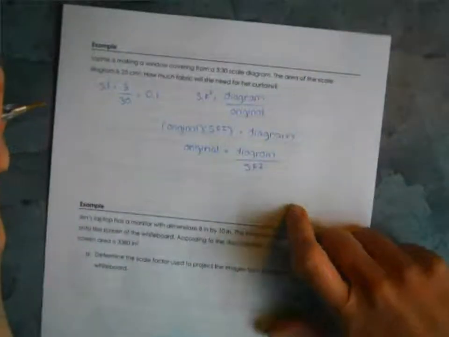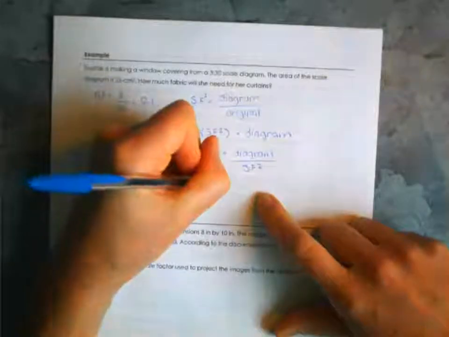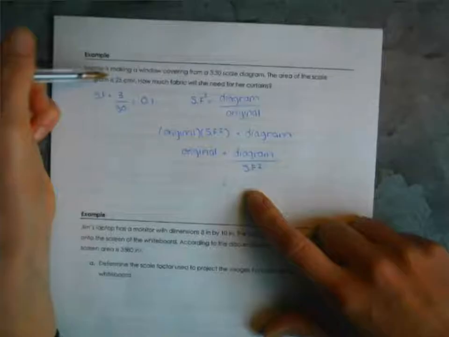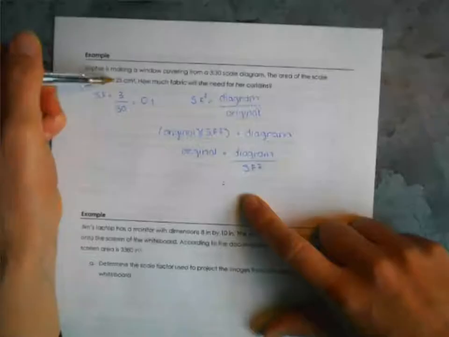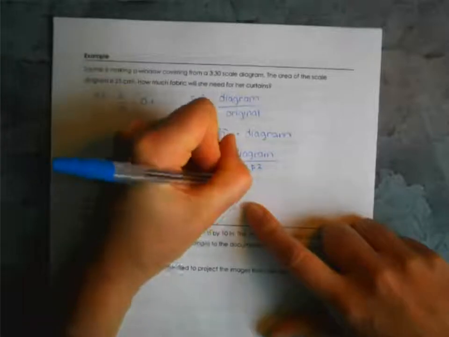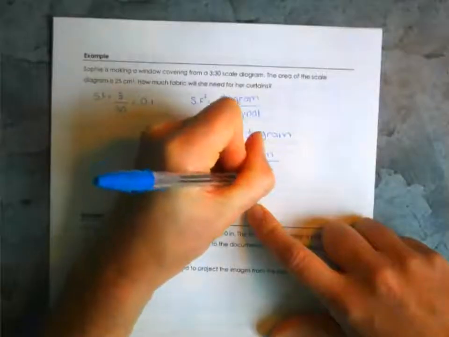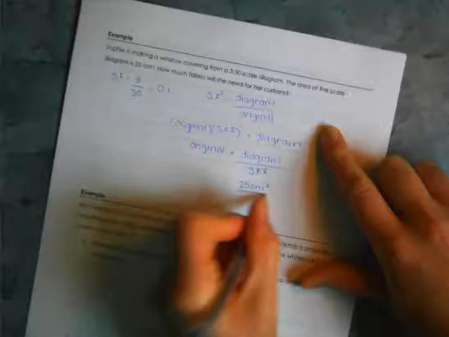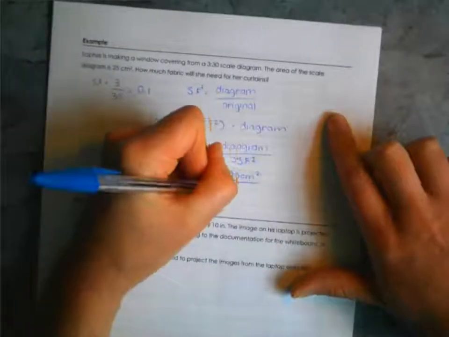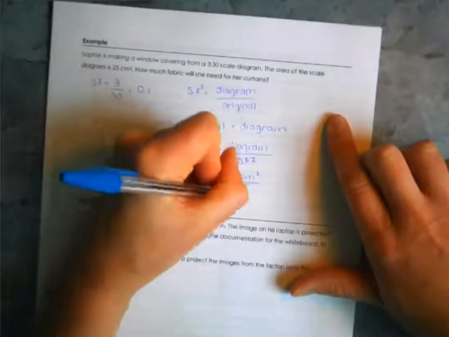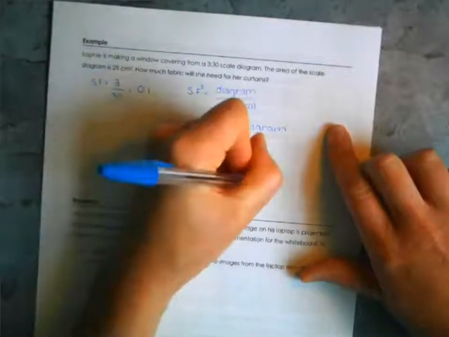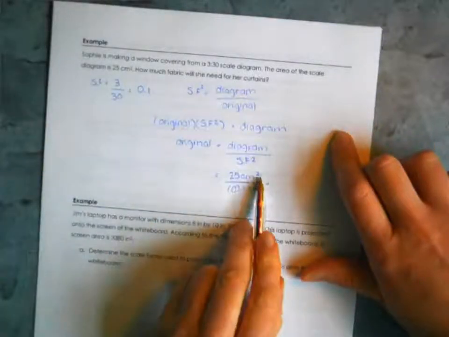Okay, so now I can just plug in the math. The original is going to be, my diagram was an area of 25 centimeters squared, and I want to divide that by my scale factor, which was 0.1, which was also squared. Sorry, just to be clear, the units are squared. They're not the actual number.